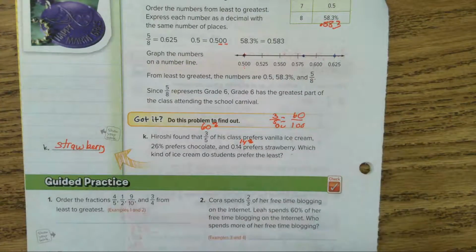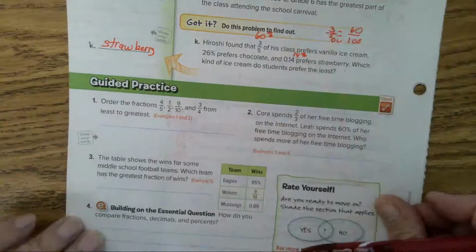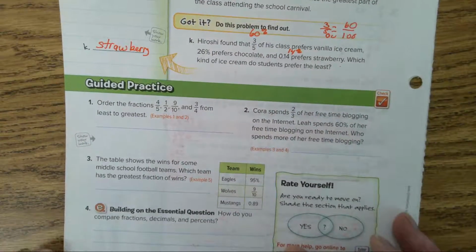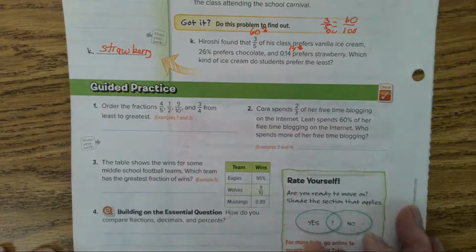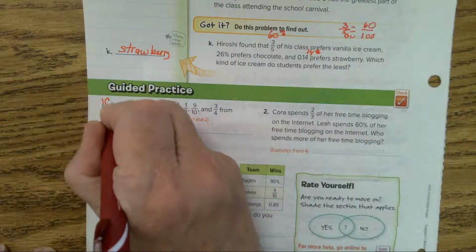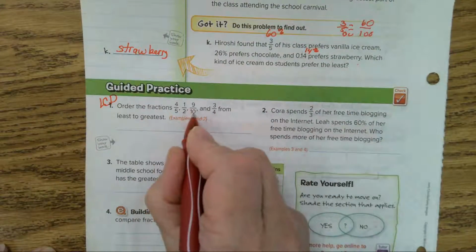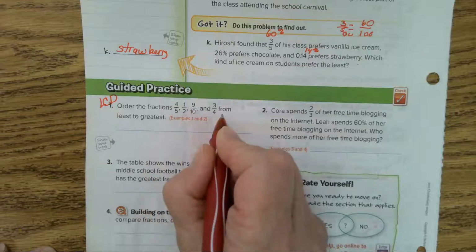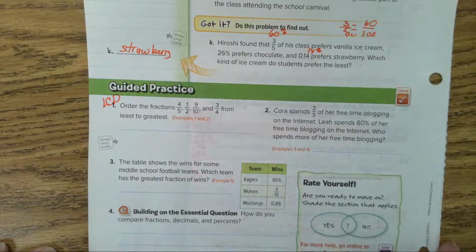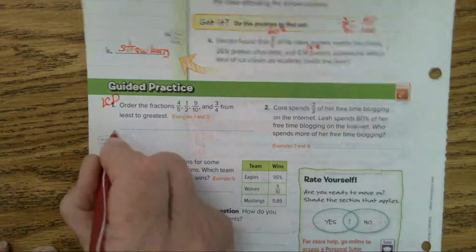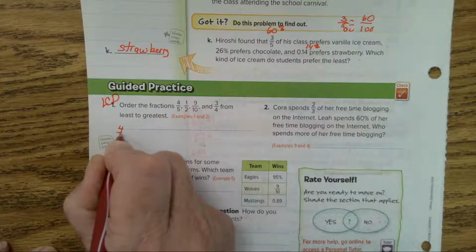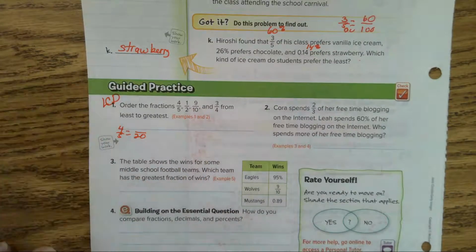All right, now on the guided practice, let's look at these problems. Order them from least to greatest. On this one, let's change it to our least common denominator. LCD, least common denominator. Between a 10, a 5, a 2, and a 4, it's going to be a what? What's it going to be? No, 4 won't divide 10. So what's 10 times 2? 20. So 4/5 equals what over 20?